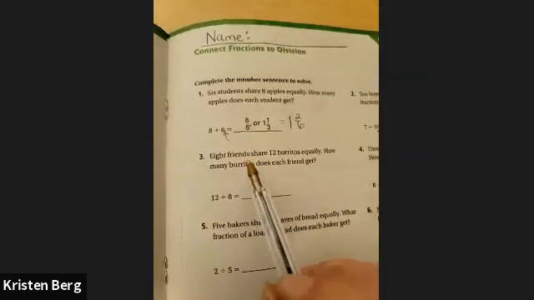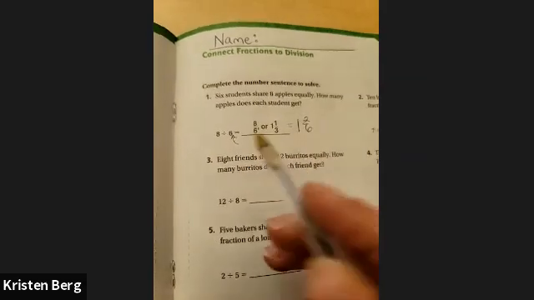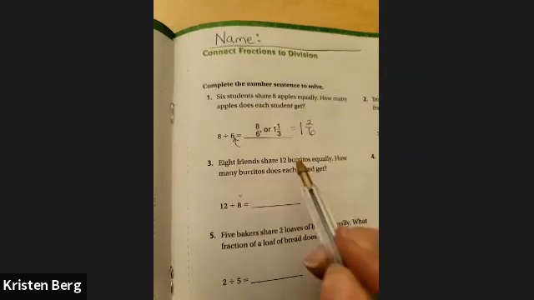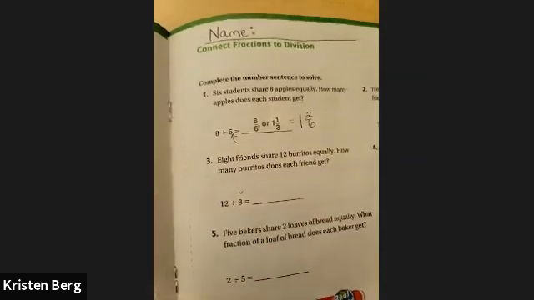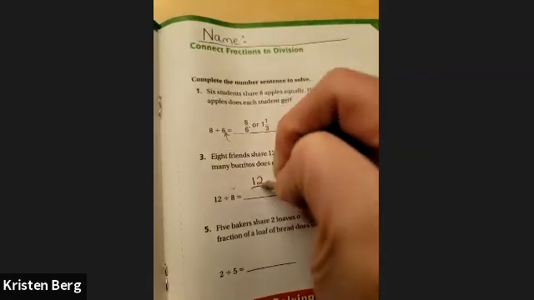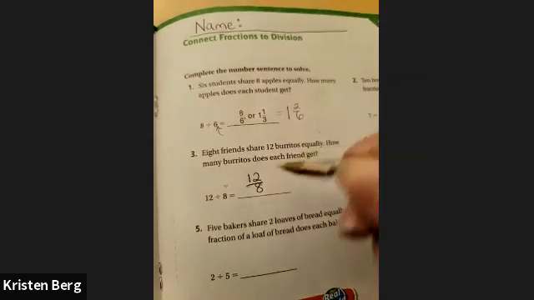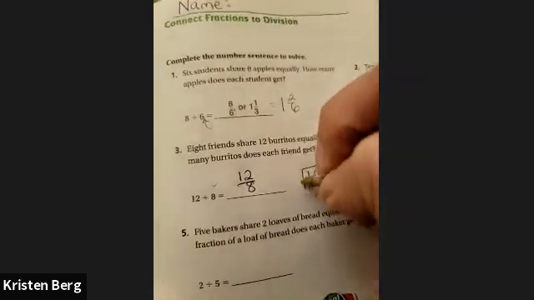Here, 8 people are going to share 12 burritos equally. So the 8 goes to the back. The 12 is what is being divided. So what is the fraction here? This one would be 12/8. And so can we have that as an answer? No, because it is an improper fraction.